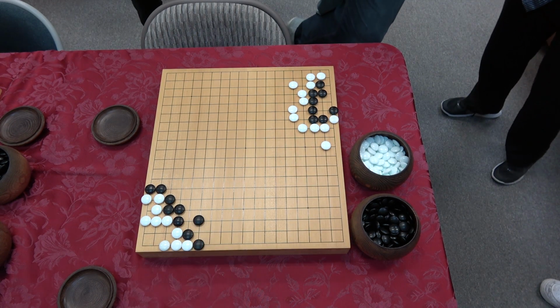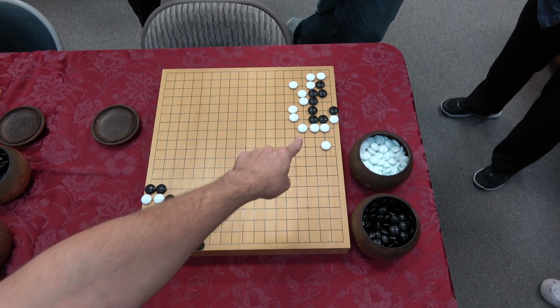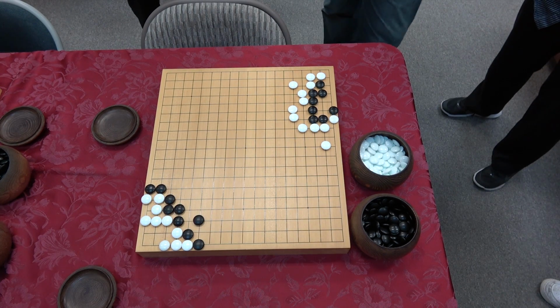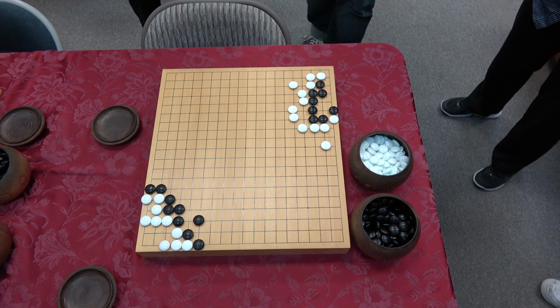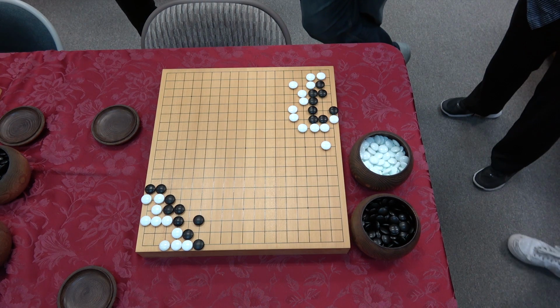All right, so this board has 2 problems. Let's do that one first. These are all black to play. What do you think black is trying to do? Kill. Live. Let's go with not die. Yeah. So what are some ways for black to die?